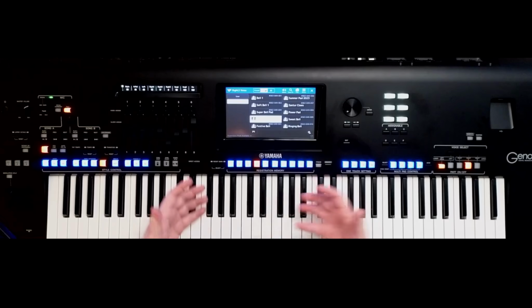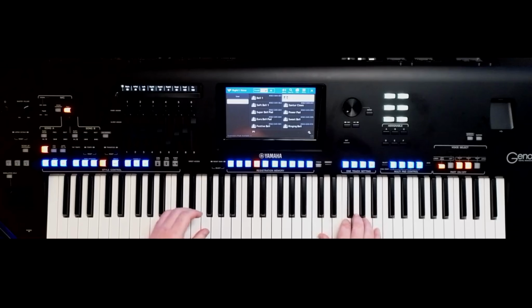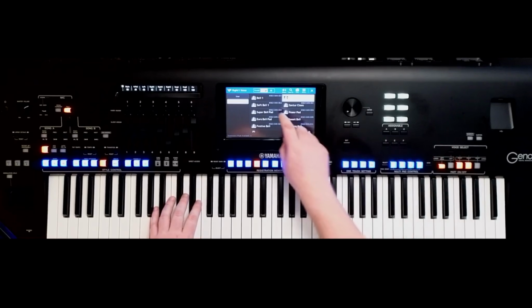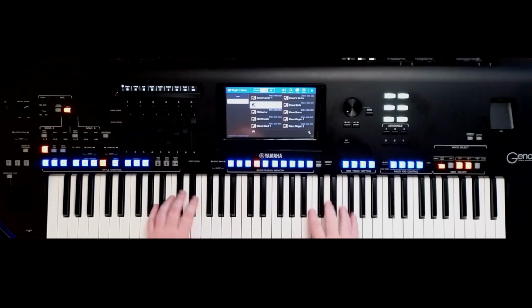And then, of course, build up the sound, this big wall of thick sound. I'm going to put the, where am I going to go? Back to the Simply Klaus, and then we're going to pick the beta organ.